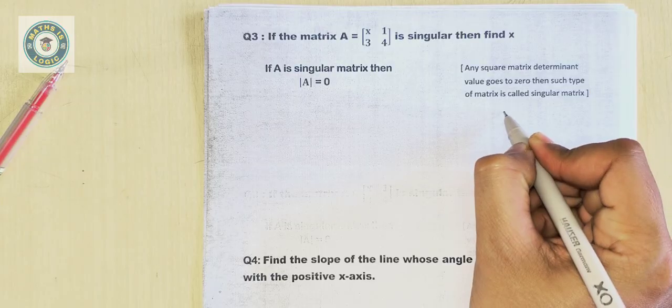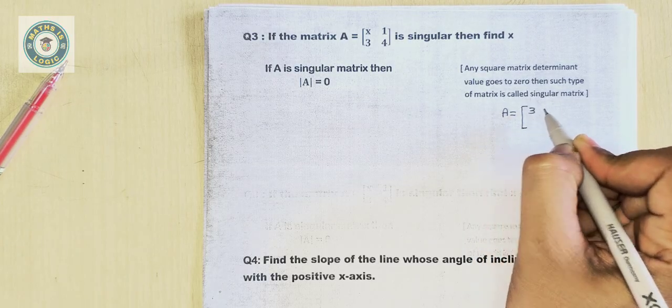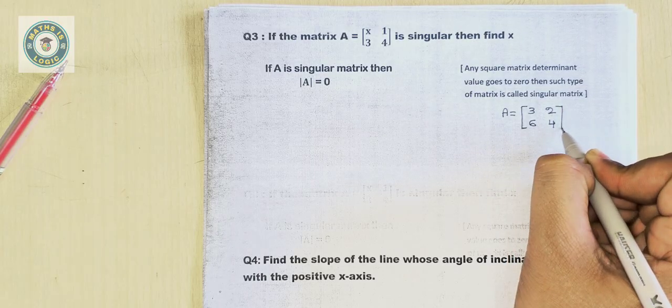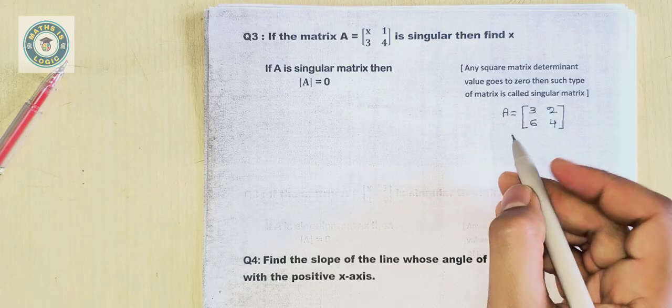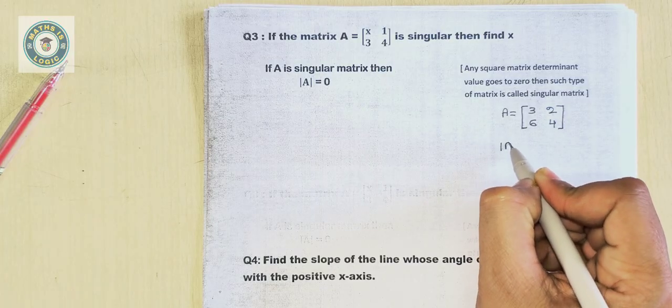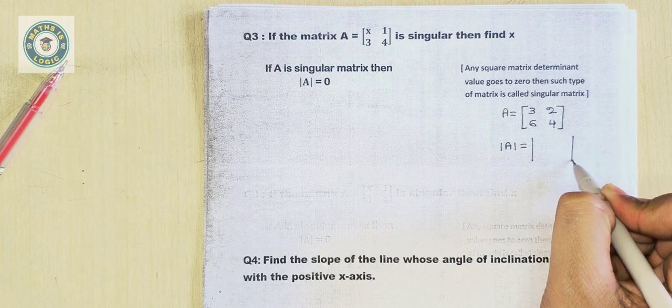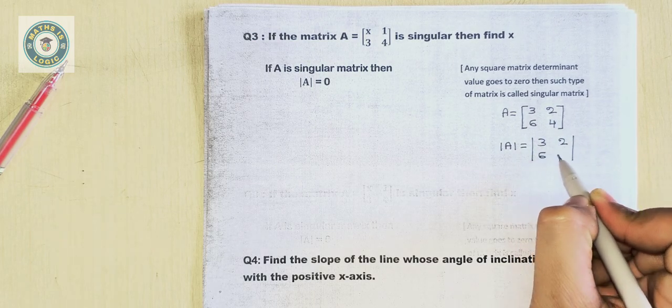For example, suppose I take A as the matrix [3 2; 6 4]. We need to find the determinant of this A matrix. This is the determinant symbol, then mention A, that is [3 2; 6 4].